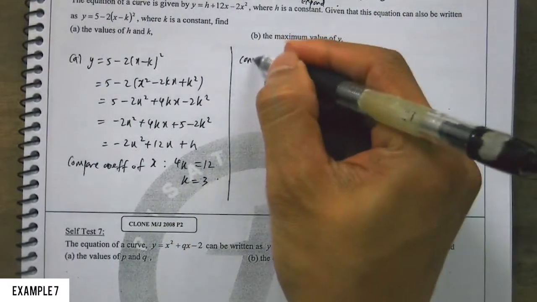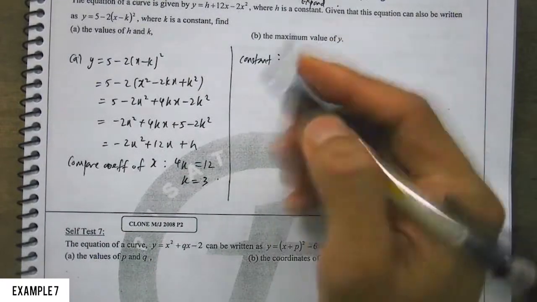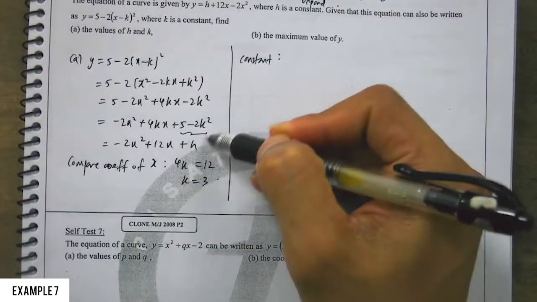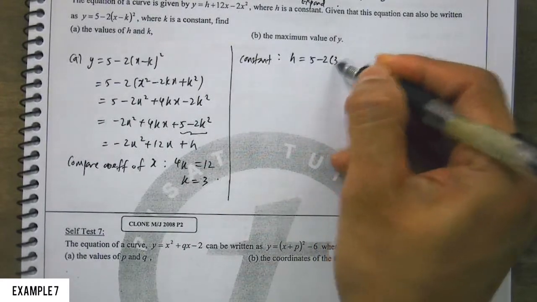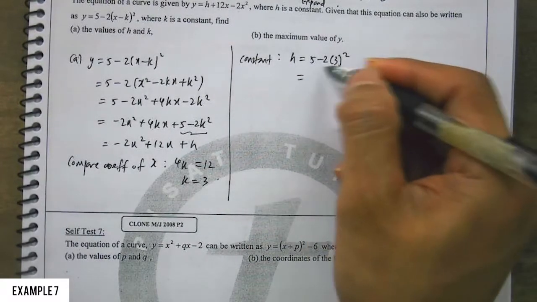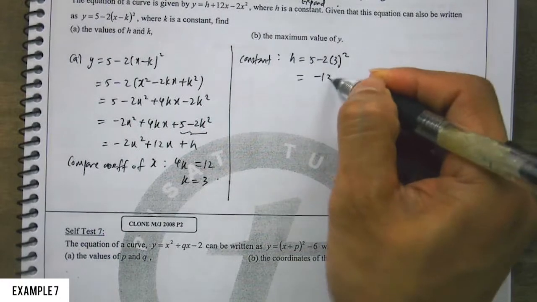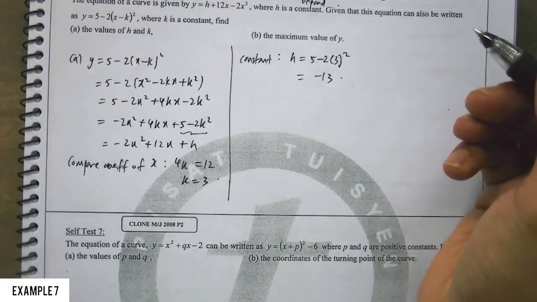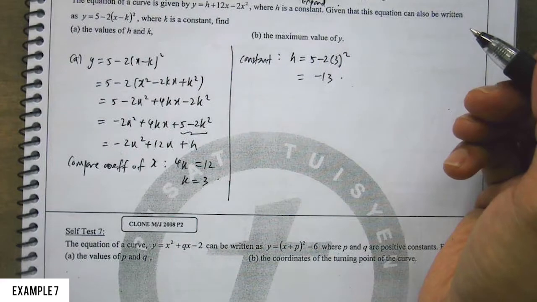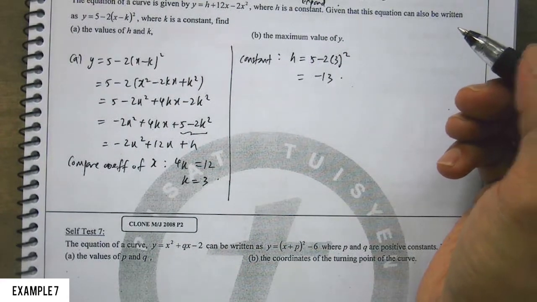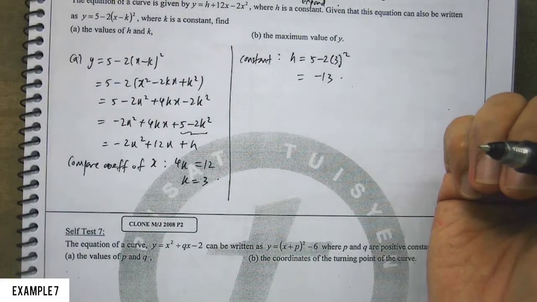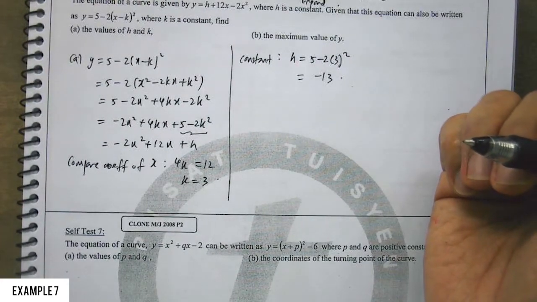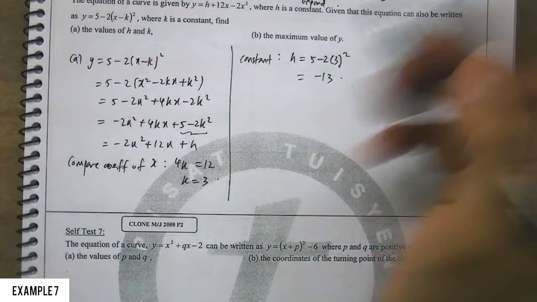What else can I compare? I can compare my constant. Constant is the one without any x. This is the one without any x. So h is 5 minus 2k squared. So it's 5 minus 18, negative 13. Correct or not? Yeah? Because they're the same function now. Correct? Okay, now lastly, I've got my h and k.